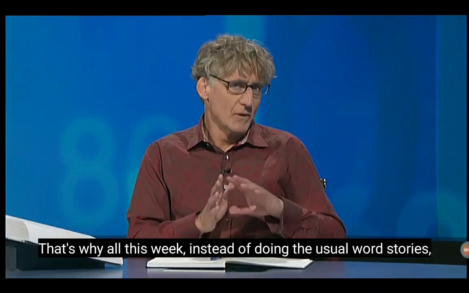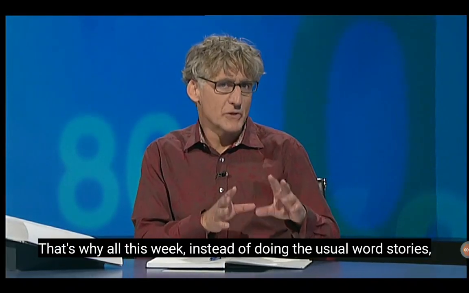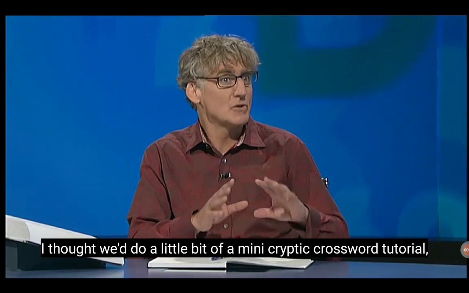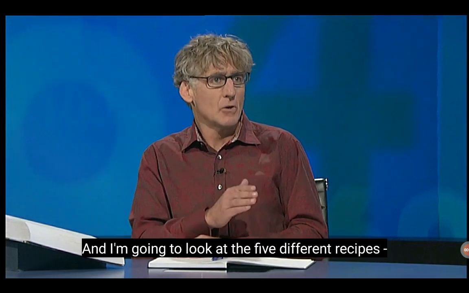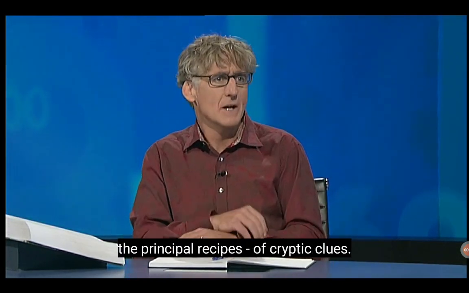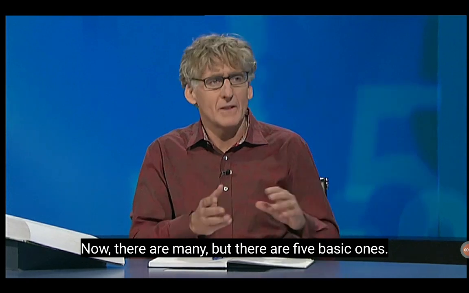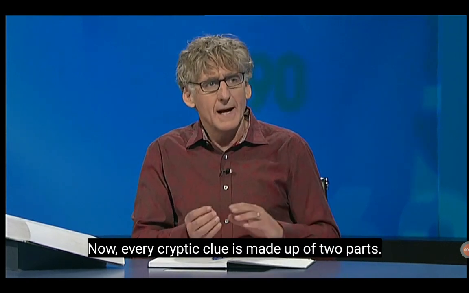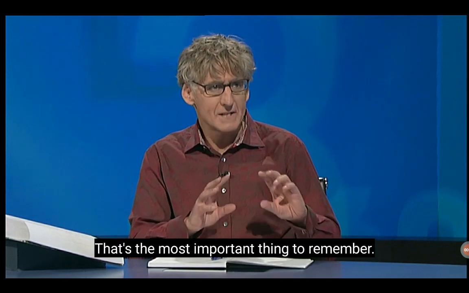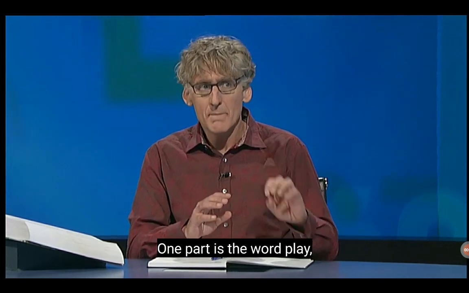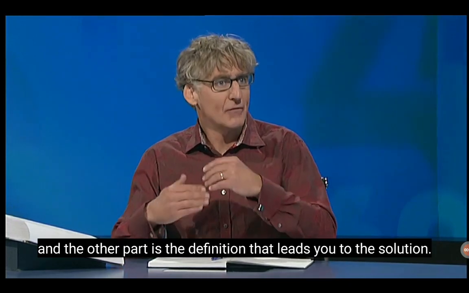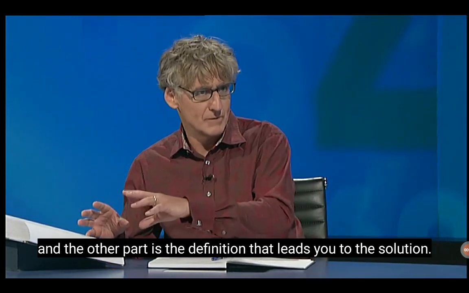That's why all this week, instead of doing the usual word stories, I thought we'd do a little mini cryptic crossword tutorial, if you like. I'm going to look at the 5 different recipes, the principal recipes of cryptic clues. There are many, but there are 5 basic ones. Every cryptic clue is made up of 2 parts. That's the most important thing to remember. One part is the wordplay, and the other part is the definition that leads you to the solution.